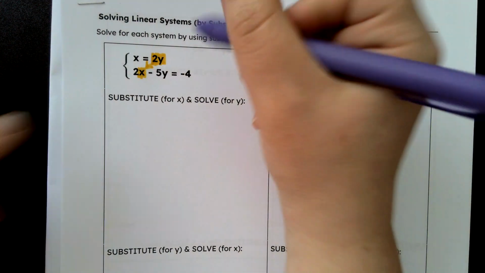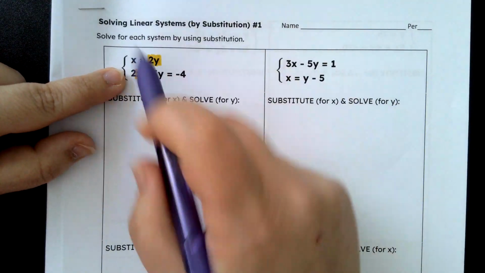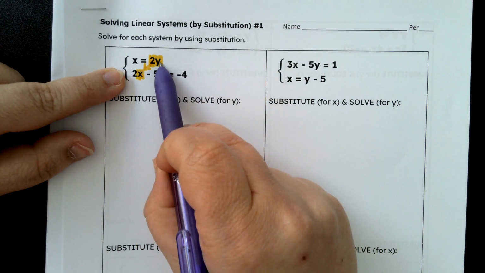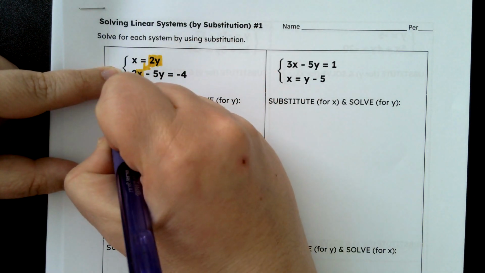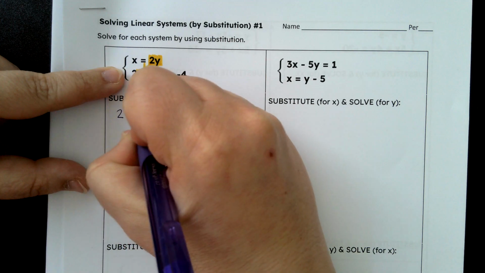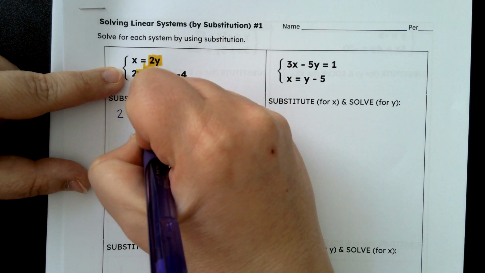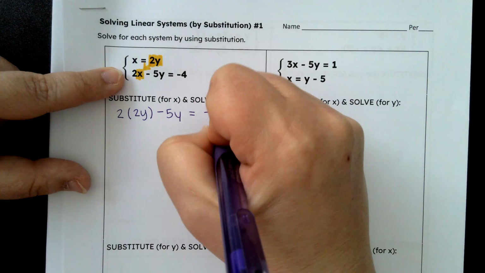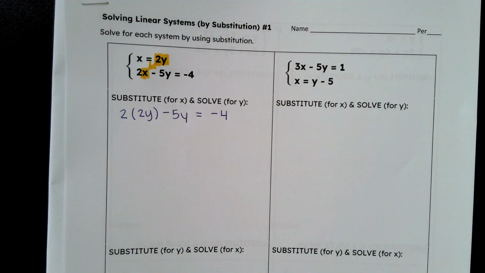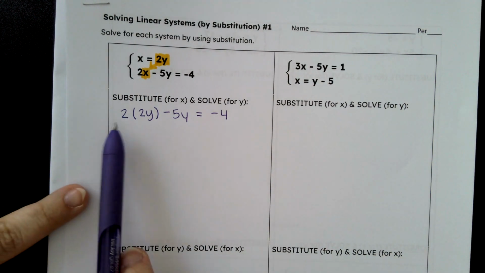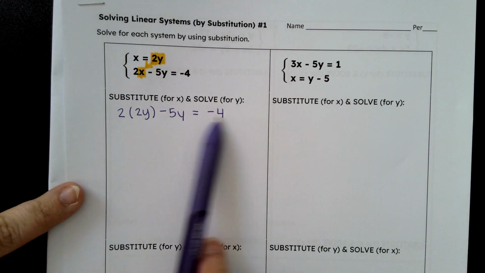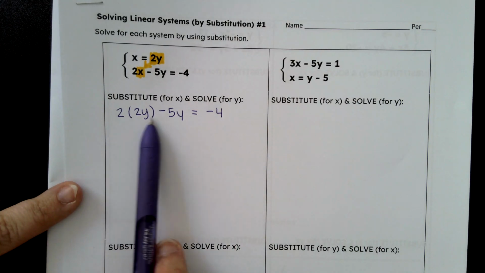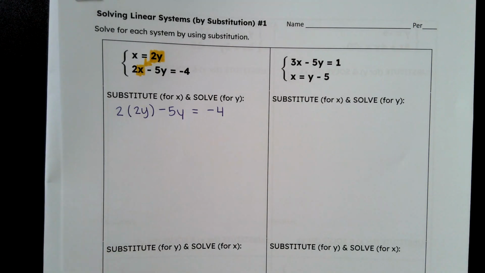So now I'm working with this bottom equation. I'm taking the teacher out and putting the substitute in. So I'll have 2 parentheses, 2y minus 5y equals -4. Notice, no more teachers in here, no more x's. Now there's just substitutes, which are the y's.